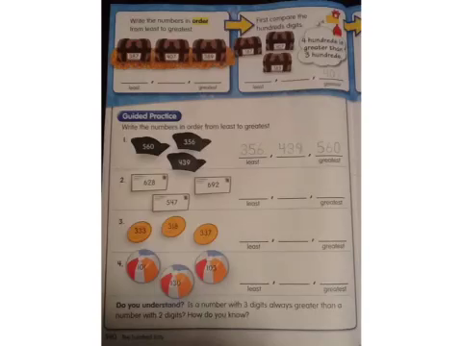Here are the directions for Lesson 17-8, Ordering Numbers. All right, let's take a look at guided practice. Write the numbers in order from least to greatest. Okay, so number 1 has been done for us, and they order the numbers from least to greatest with 356, 439, and then 560. So we're going to look at number 2.